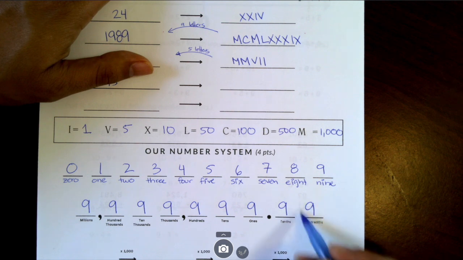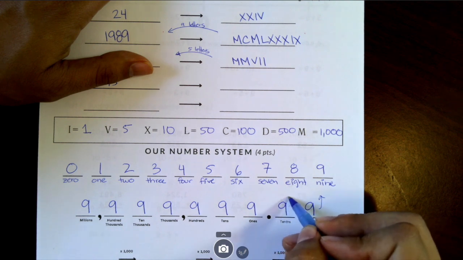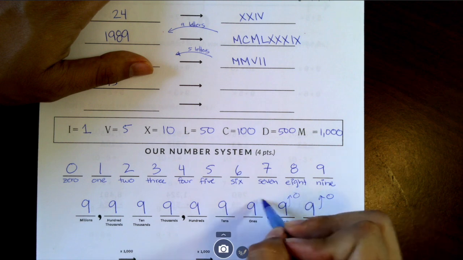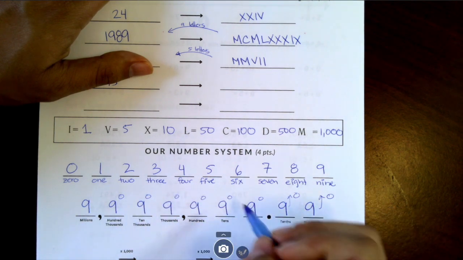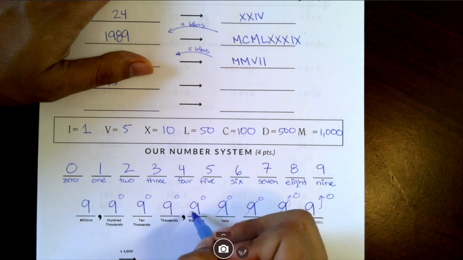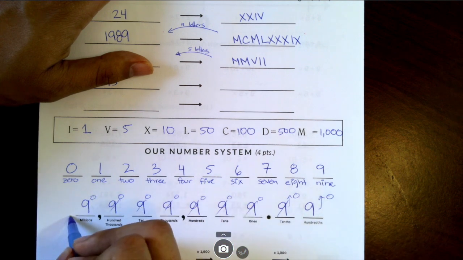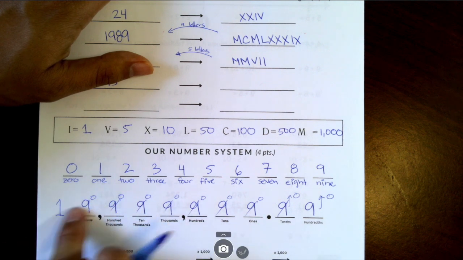So if this one was to go to the next one, like if we got one more penny, that would then make this one go up, and basically when it goes up, it's gonna turn to 0, 0, 0, 0, 0, 0, 0, 0. Okay, so these cancel out, cancel out, cancel out, cancel out, cancel out. And then this one turns to 0, and then we would then add another 1 over here. And so this would really read 10 million.